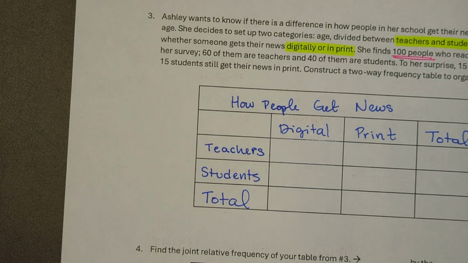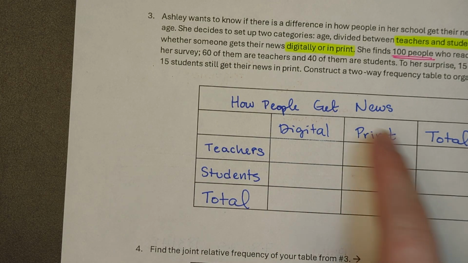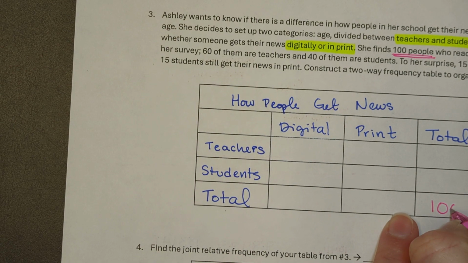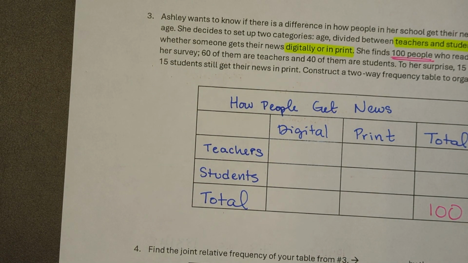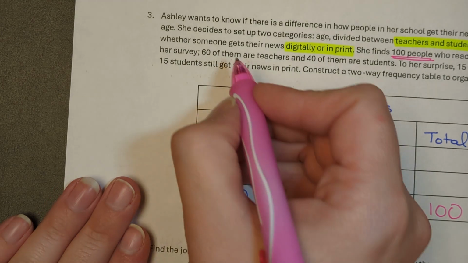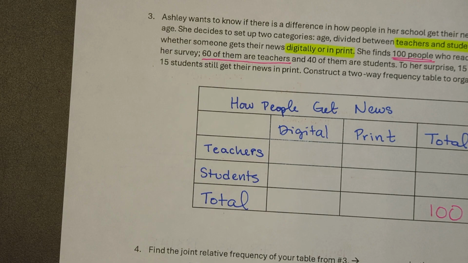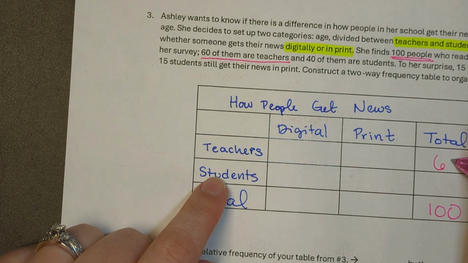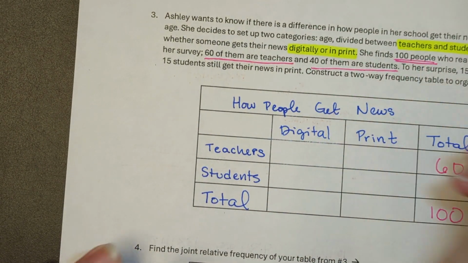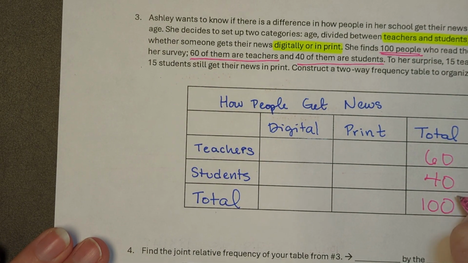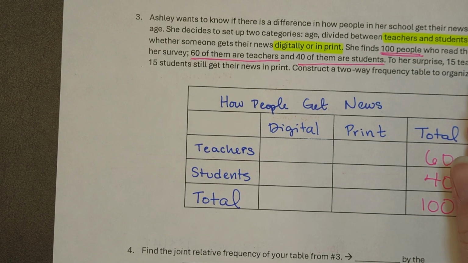How many people? Where do I put that 100 people? So total for digital, print, total. So this is all of my people. That's how many people. Let's see, it said 60 of them are teachers. So where do I put 60? Teachers total. And 40 are students. Where does that go? Total students. And you know 60 plus 40 is? So we know that works.